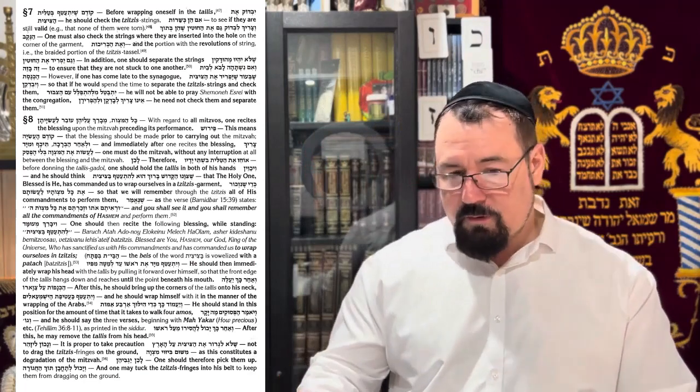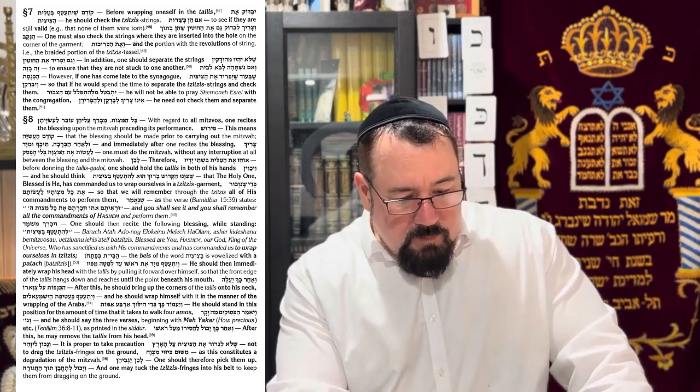So not much is going to happen to it once it's in one of those beautiful velvet bags that you can buy. So it's important you've got to check that what you're putting on yourself is valid. Otherwise, you will not be fulfilling the mitzvah of wearing the tzitzit, and you will not be fulfilling the mitzvah of saying the right bracha, and in fact, you're saying a bracha in vain.